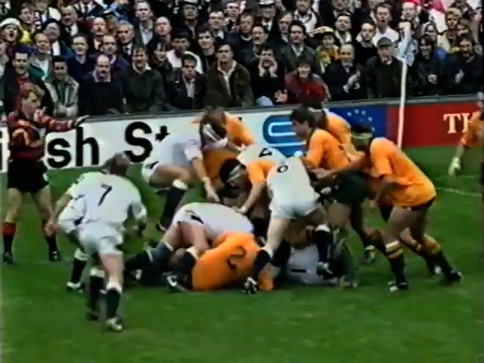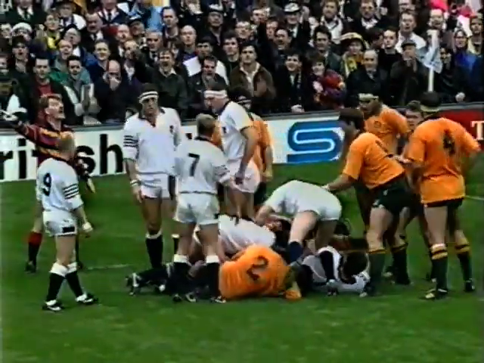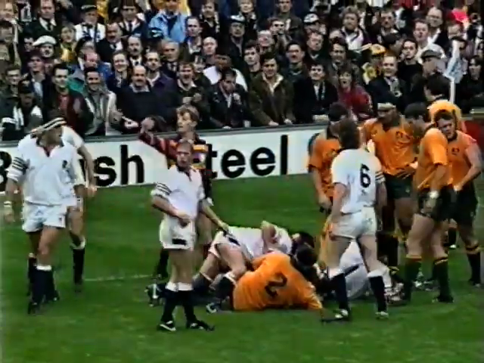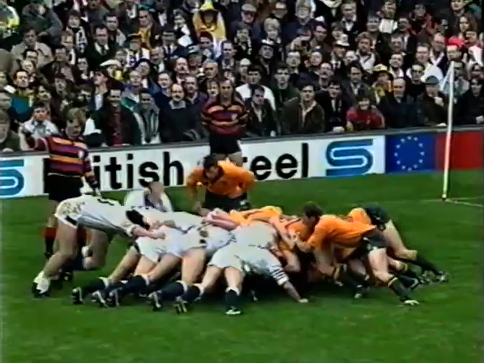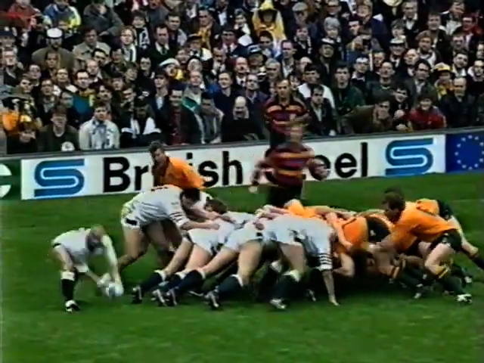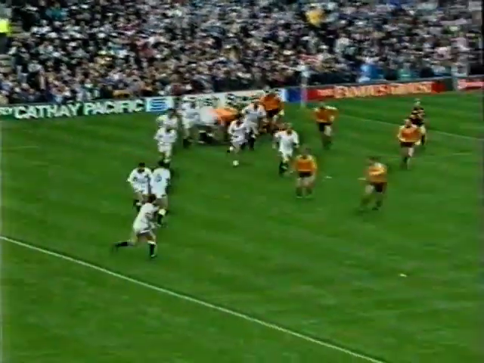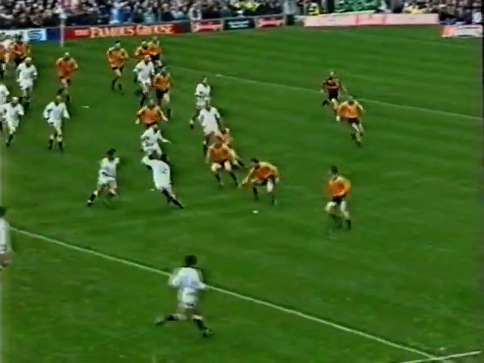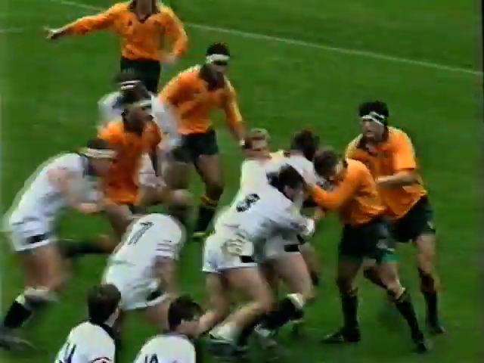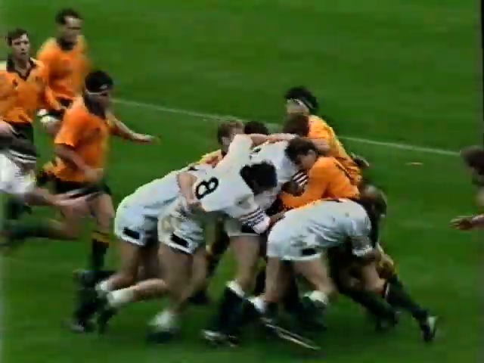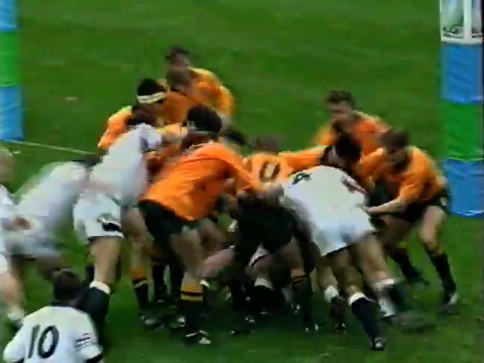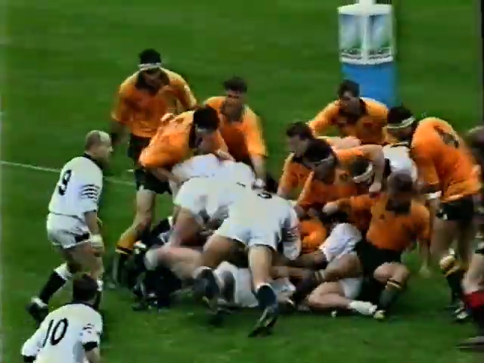Driving forward though now, and they got the put in again. This is great pressure by England, exactly. Andrew loops around, the deep one to Guscott. He's got a line to run back, just zips through a bit. Skinner, and a good drive from the England forwards, getting in the back there. That's what they were trying to set up.